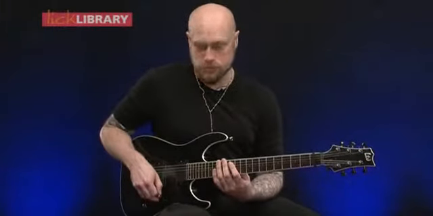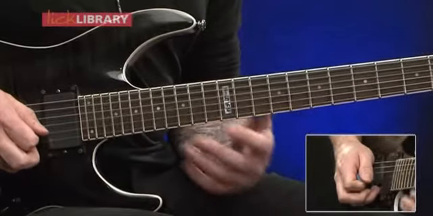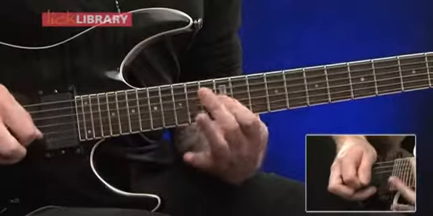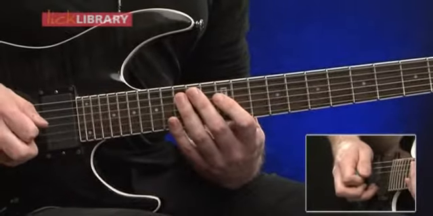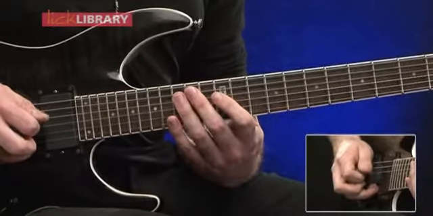Okay, so we're starting on the 14th fret on the G with an upstroke, then just alternate picking everything after that. So 14, 15, 14, 12 on the G. Then you should be on an upstroke on the D string on the 14th fret, and then a downstroke on the 12th fret on the D.